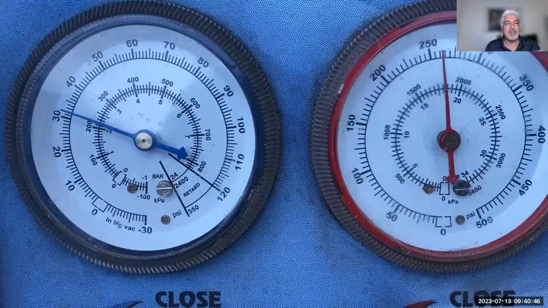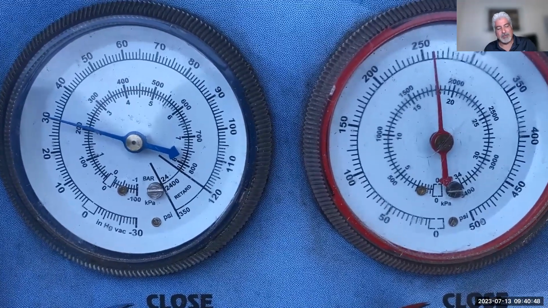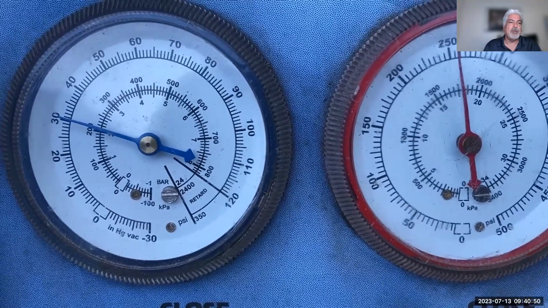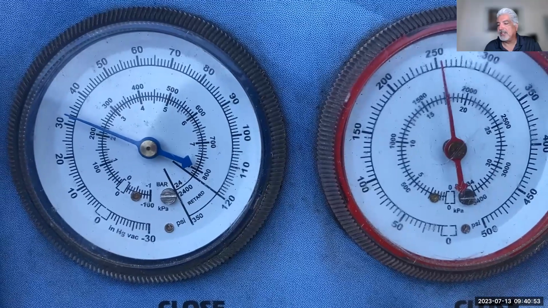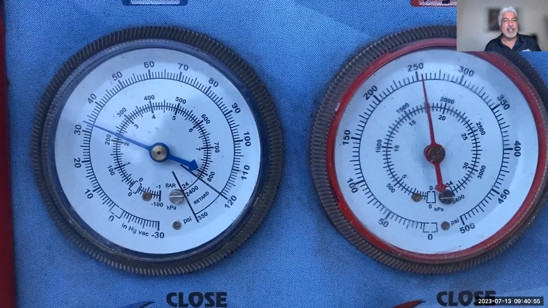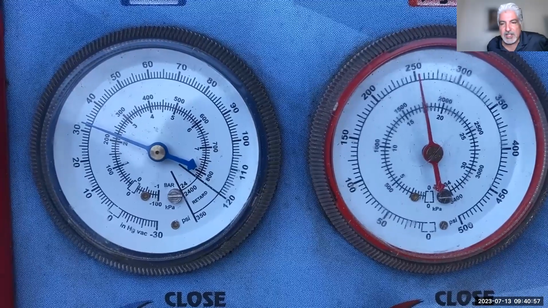Now, if it doesn't change, then at that point, yeah, we need to replace the thermostatic expansion valve because I know it's stuck. It's not moving at all. And that's what can happen. But that's an old trick that I've been doing for years.